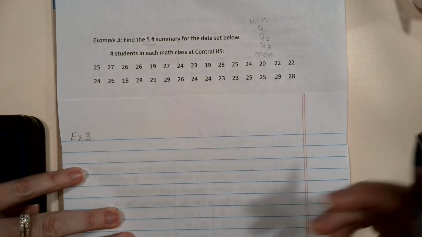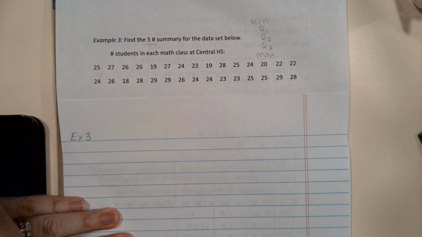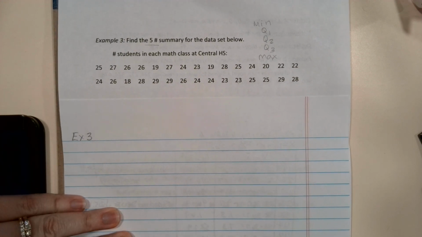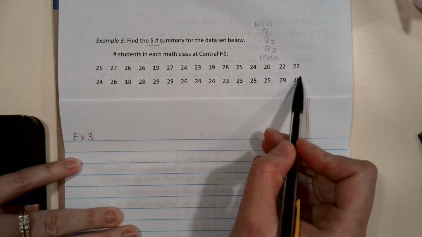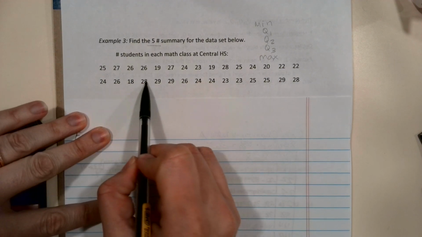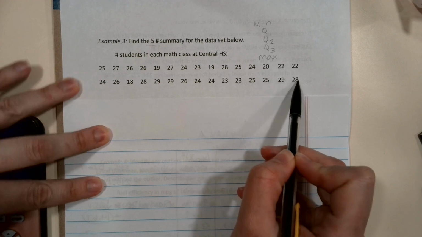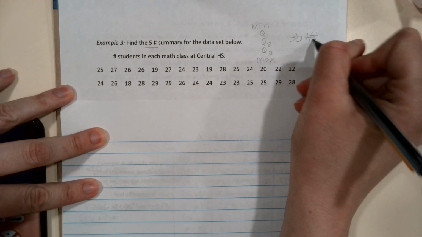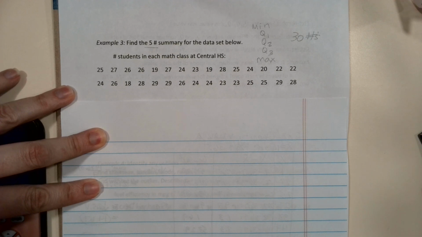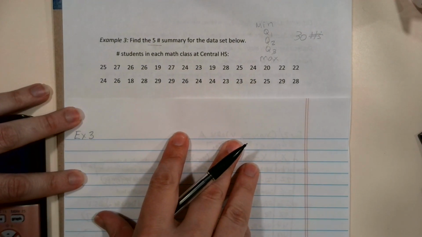Okay, so this one, all we have to do is find the 5-number summary. In order to do that, these numbers must be in order. So there's a lot of numbers here. There are 30 numbers here. So we have to put them in order so that we can evaluate the list.